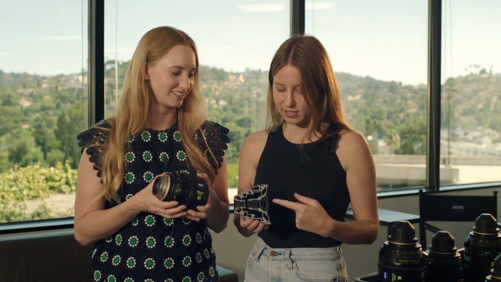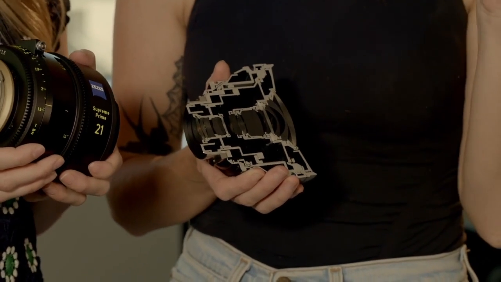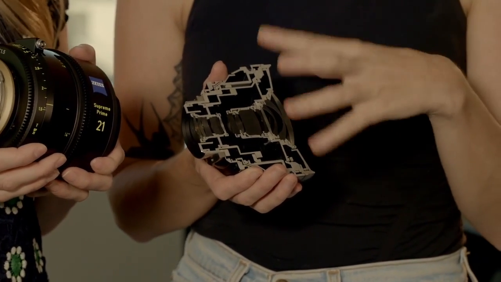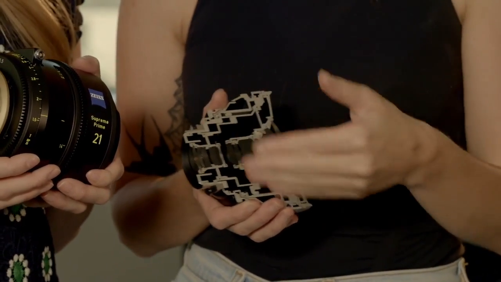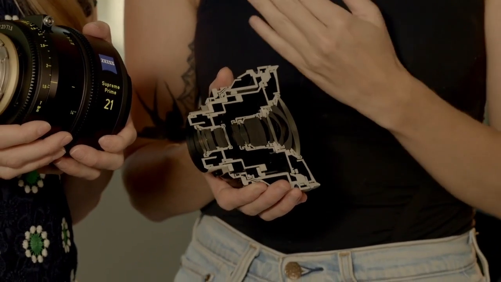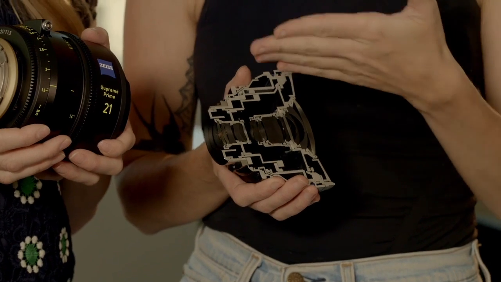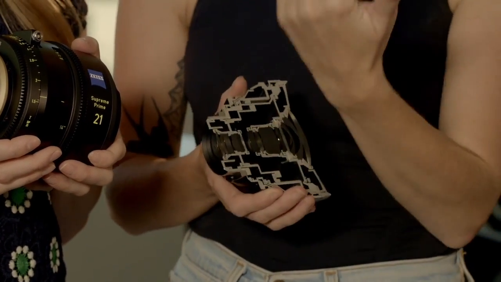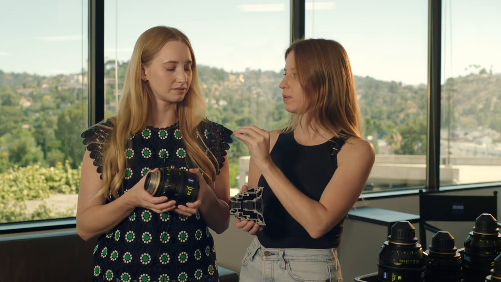So you have all of these different glass elements, and every lens has a different size and number of elements that line up from front to back. As the rays of light enter the lens, they focus, and what's captured at the back through the sensor of the camera is your image. So it's just helping your image focus up.